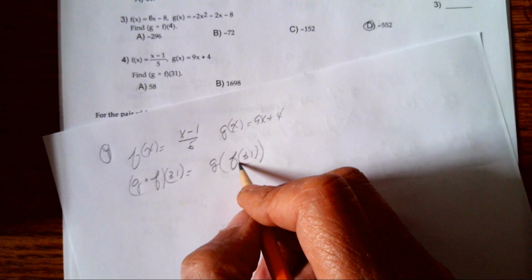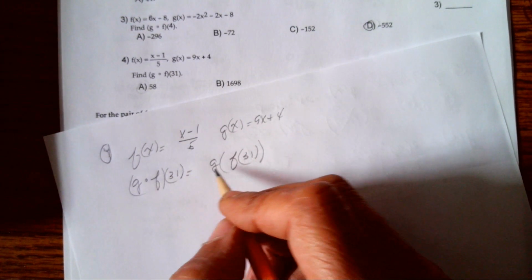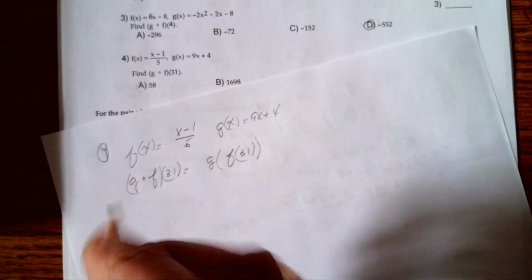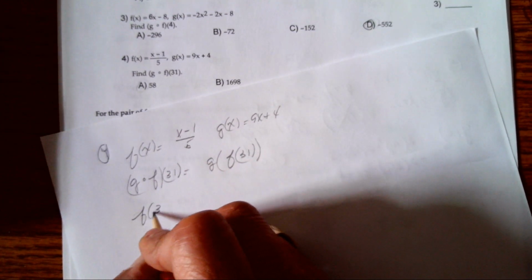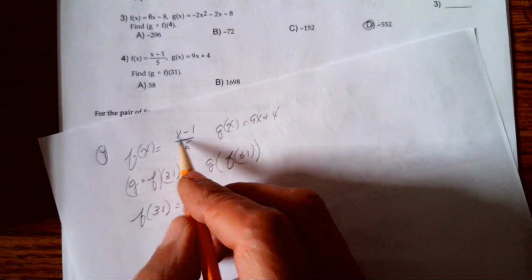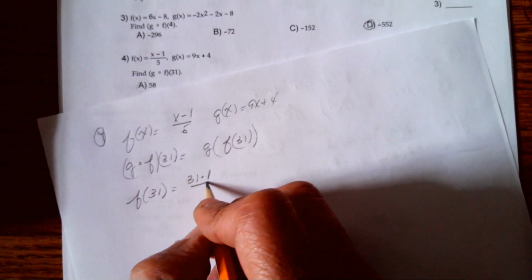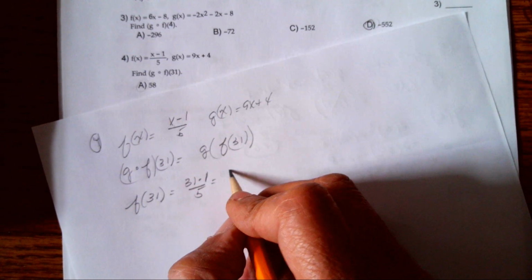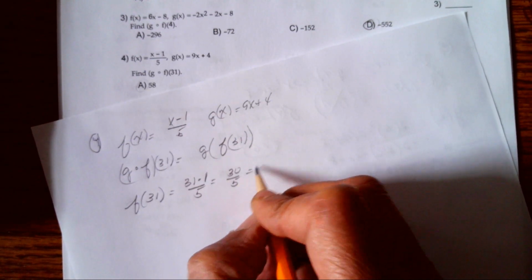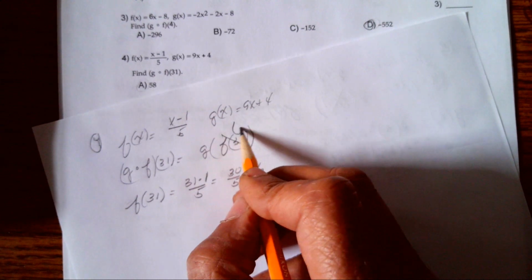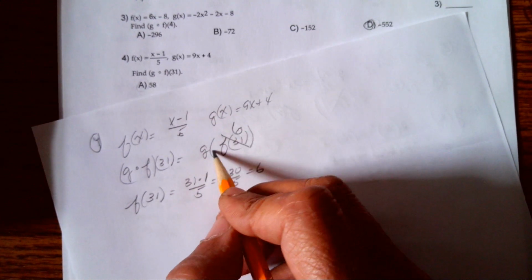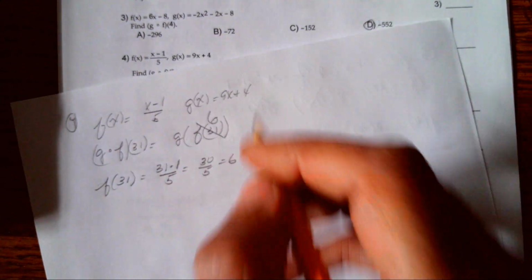So I'm going to calculate what f of 31 is, get an output, and then put that into the g function. So what is f of 31? In place of x, I'm going to substitute in 31. 31 minus 1 divided by 5. So this is 30 divided by 5, which is 6. So f of 31 is 6.